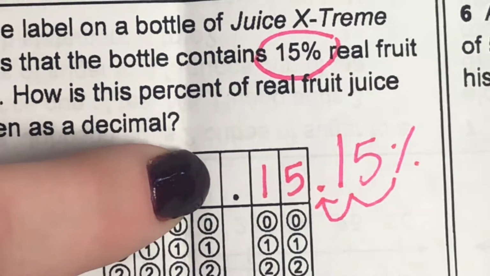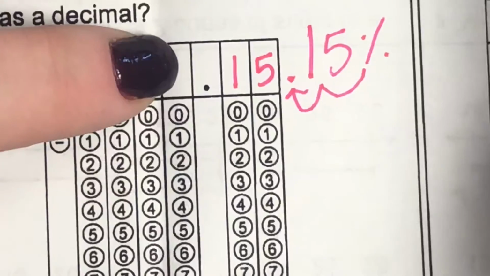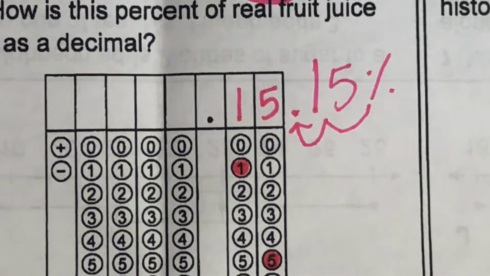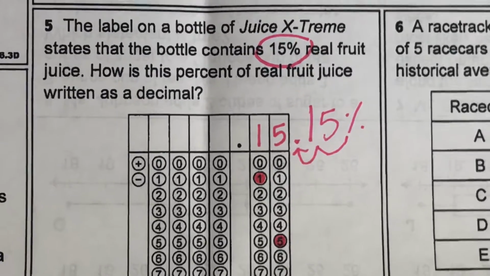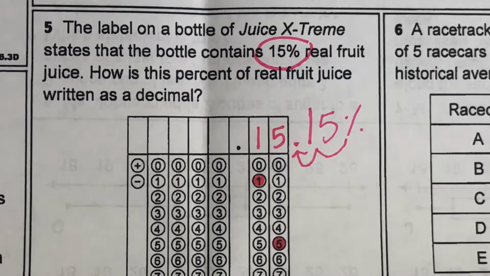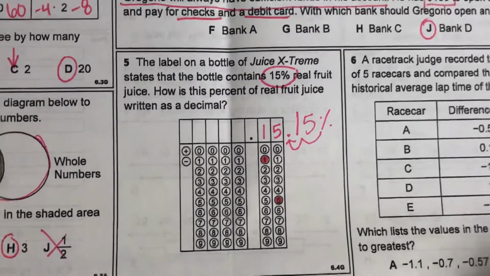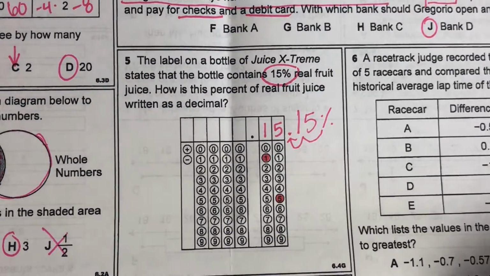You can put a 0 in front of this decimal if you would like. You do not have to. And then you can fill in the bubbles 1 and 5, and they need to be nice and neat. Okay. And that's about as difficult as that one gets. So a pretty easy one. Okay, kind of a refresher.